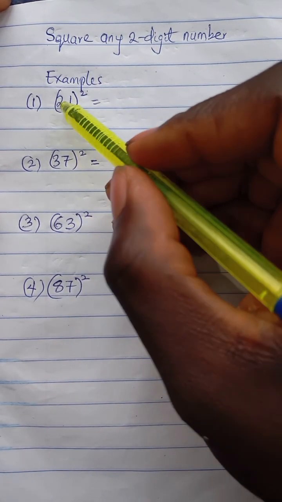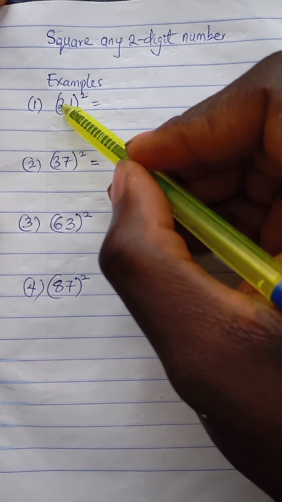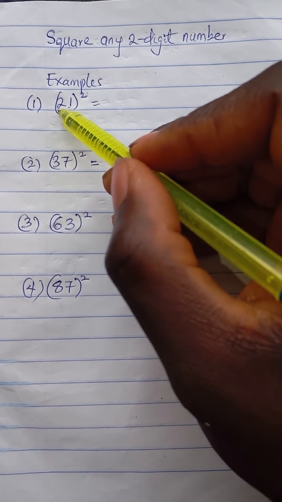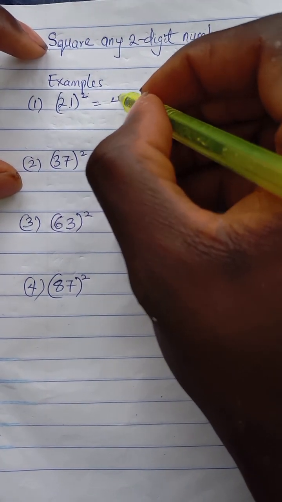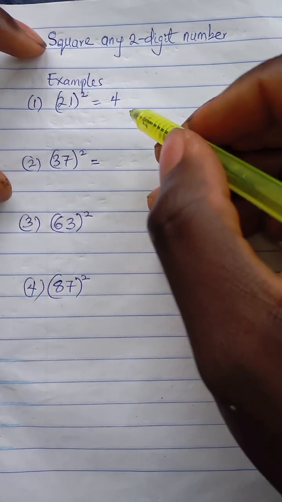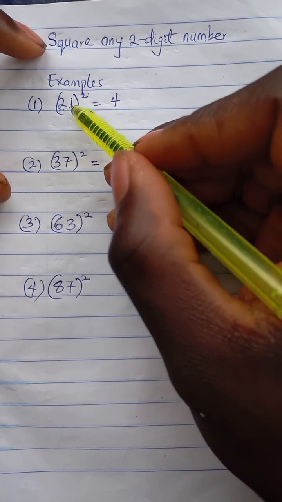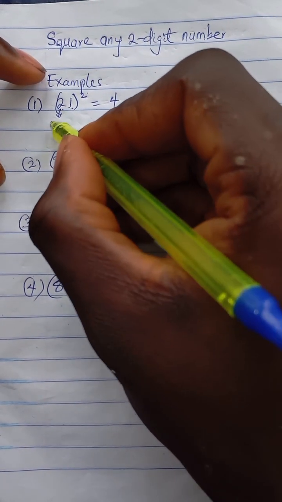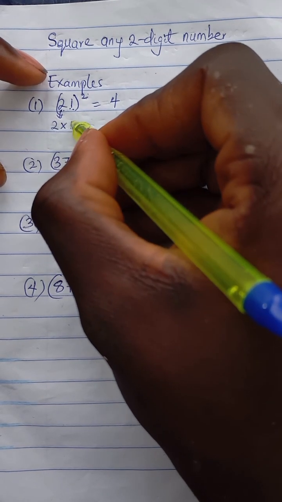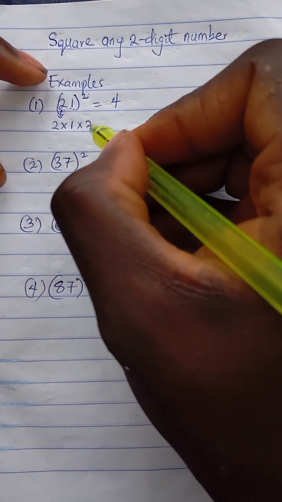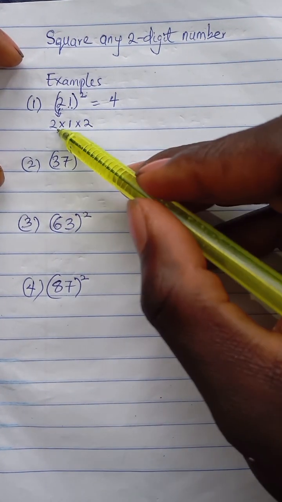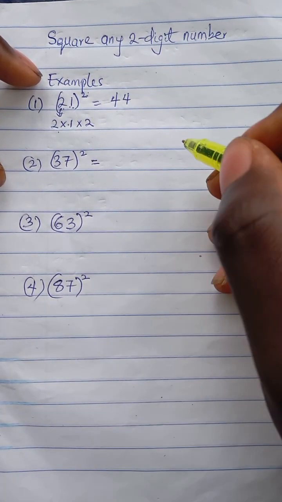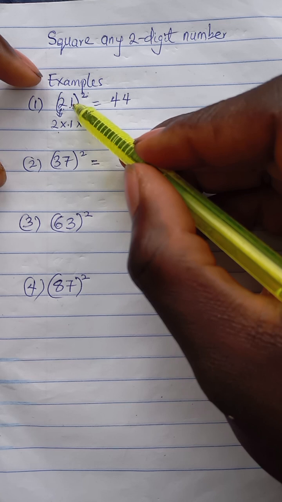First things first, you square 2, which is the first number. To square 2 simply means to multiply 2 by itself. So 2 times 2 gives you 4. Right? So the next thing to do is multiply these two numbers here by 2. So what I mean is, you take 2, multiply by 1, multiply by another 2. Alright? So 2 times 1 is 2, and 2 times 2 is 4. Write your 4.